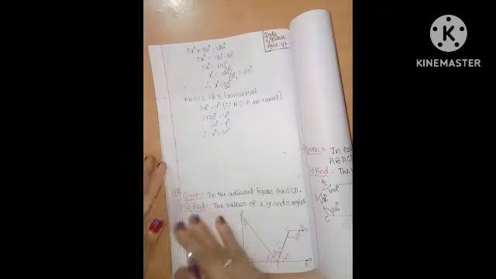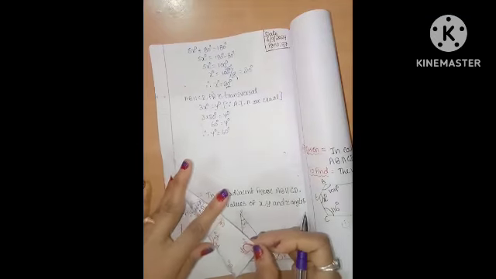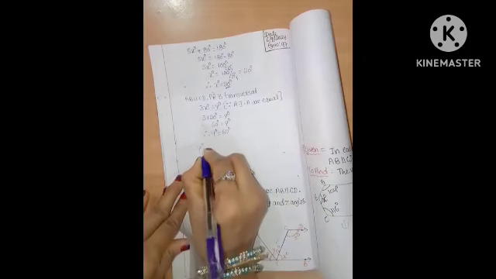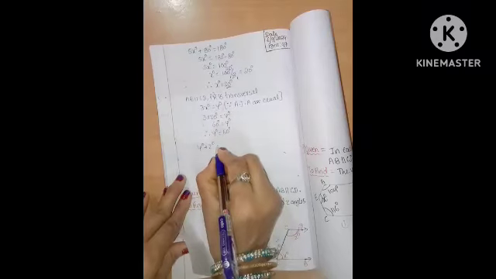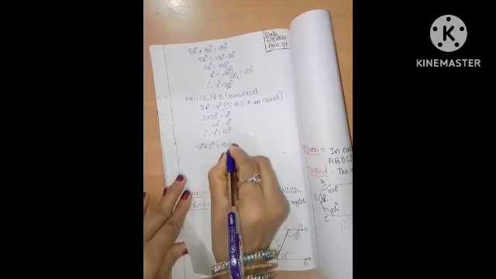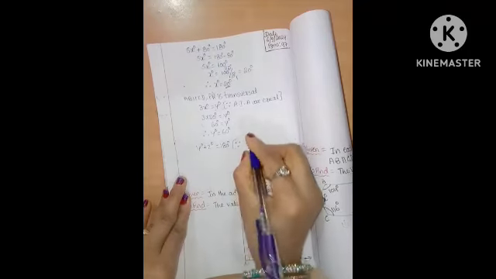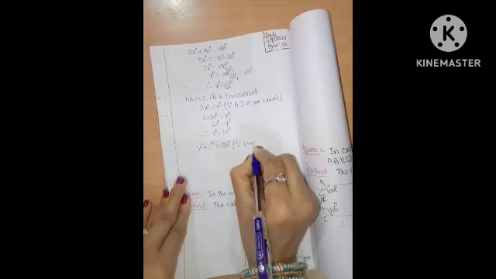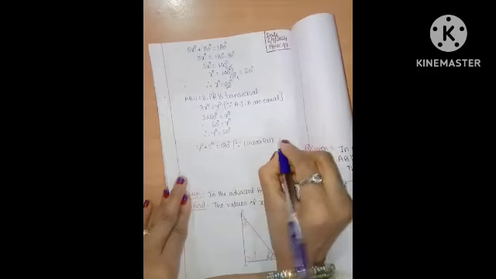Why is it 180 degrees? Because these two are linear pairs of angles.